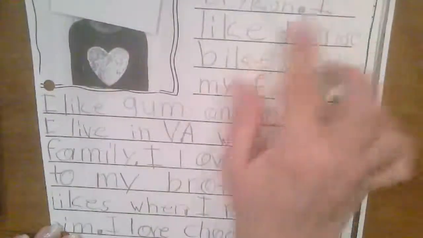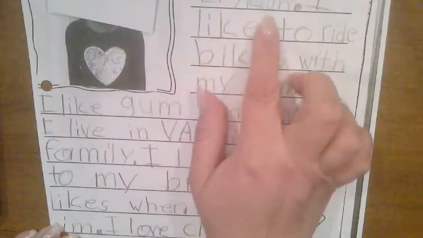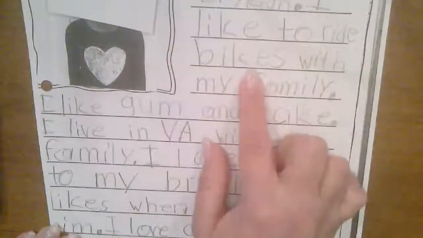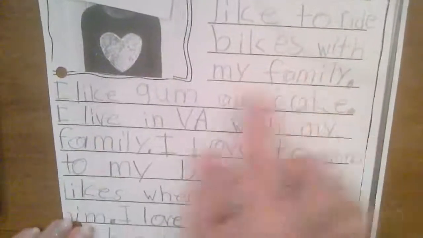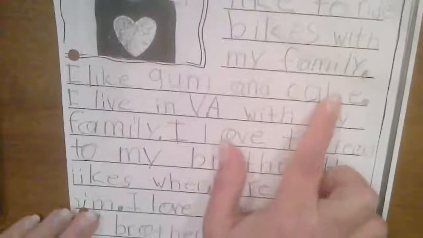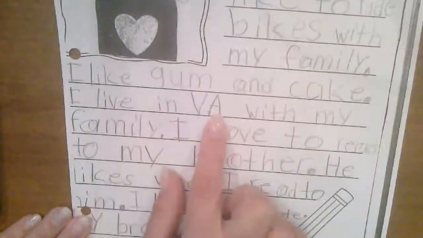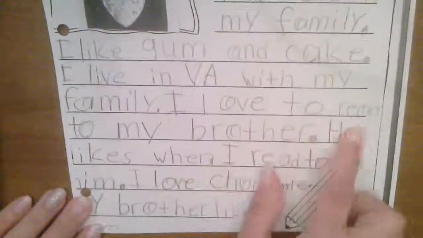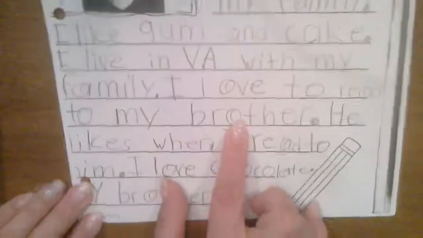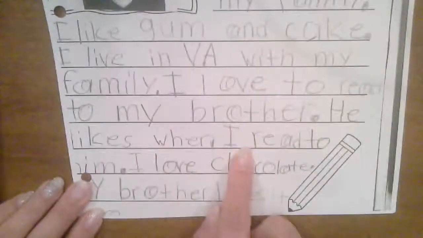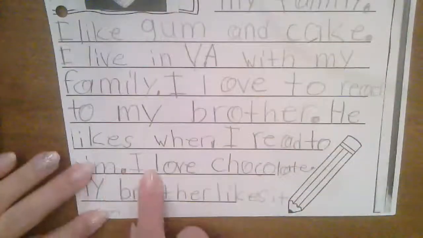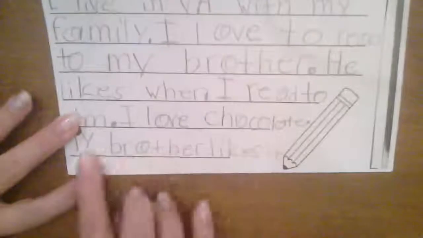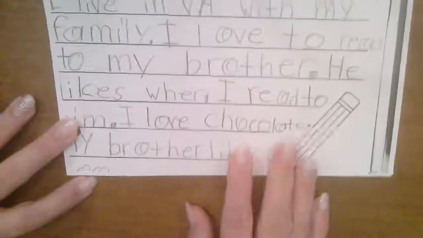Okay. And the last page says, meet the author. It says, my name is Erican. I love to ride bikes with my family. I like gum and cake. I live in Virginia with my family. I love to read to my brother. He likes when I read to him. I love chocolate. My brother likes it. Okay, so she wrote about herself.